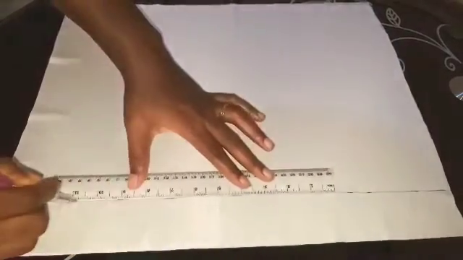Then after I have marked out the zip allowance, then I went ahead to plot my other measurements. Actually, the back pattern is easier, it's much easier than the front pattern.